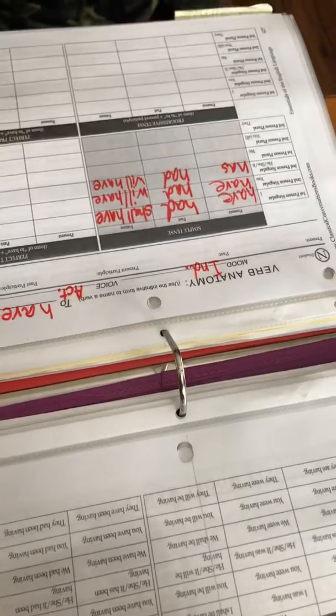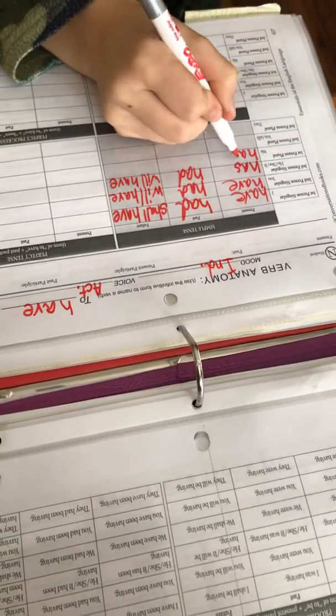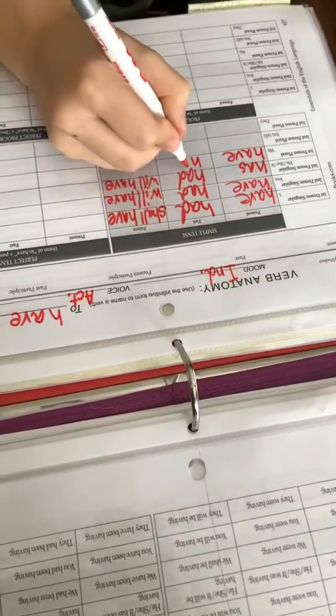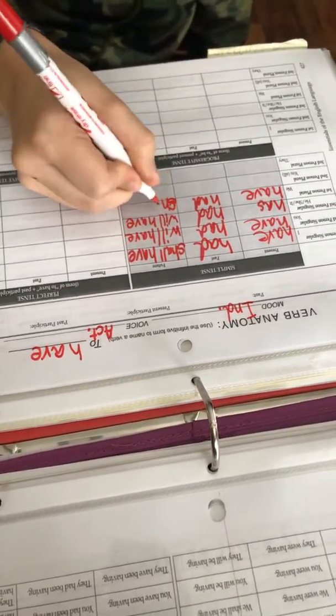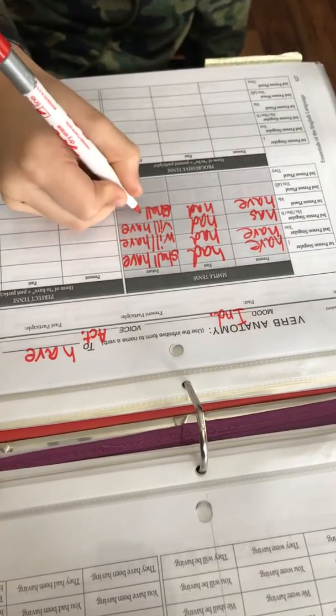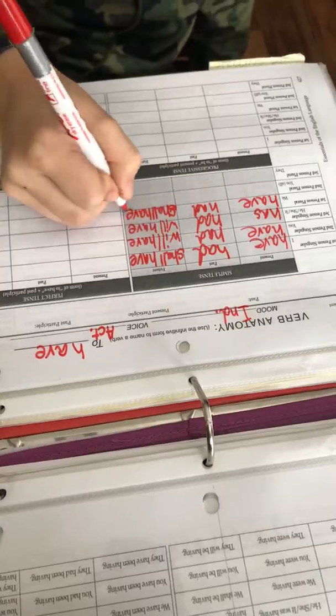Good. Now we're going to do first person plural. So today in the present, we have. Good. Yesterday in the past, we had. Good. And then tomorrow in the future, we shall have. Good job. And we know it's shall because on the first person, singular or plural, we use shall. And we figured that out because we looked for the pattern in the whole chart. So you will notice on our first person singular and our first person plural, it's always shall.